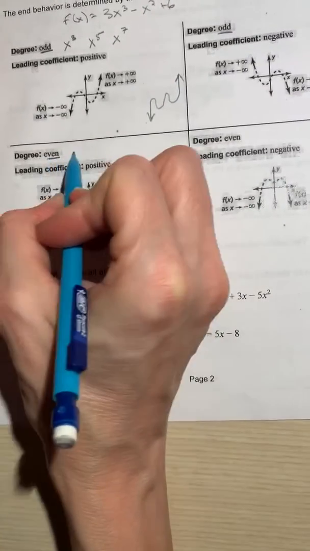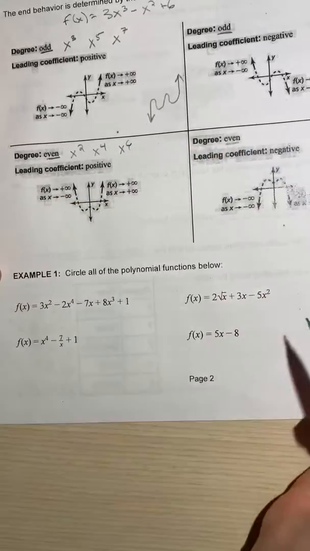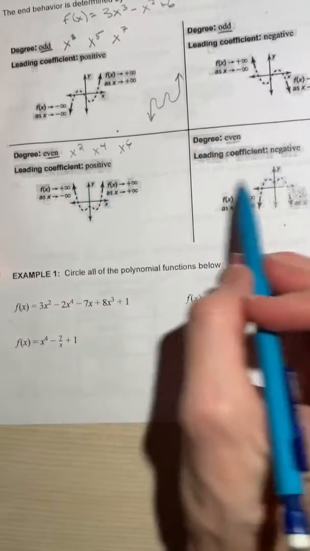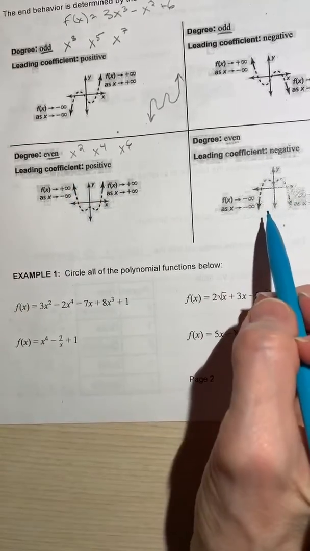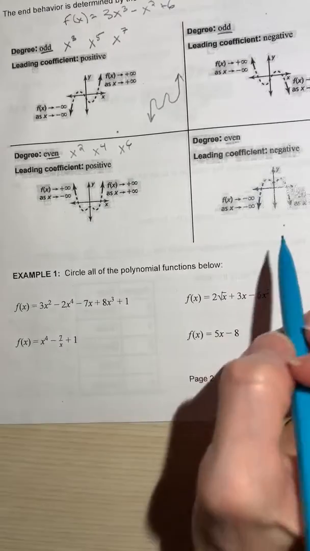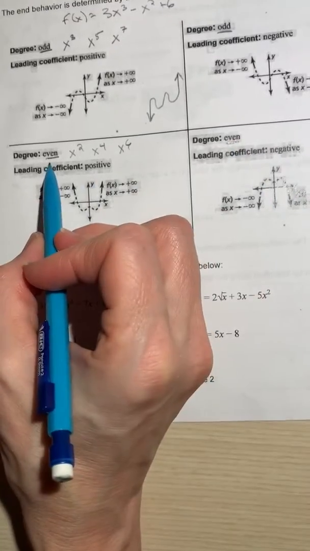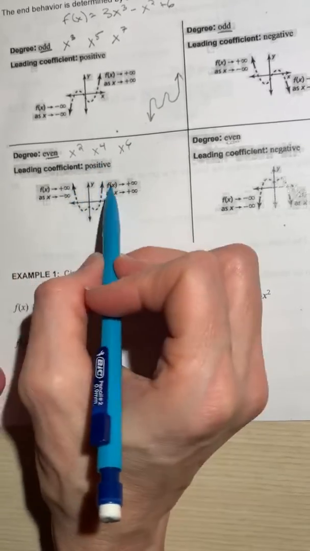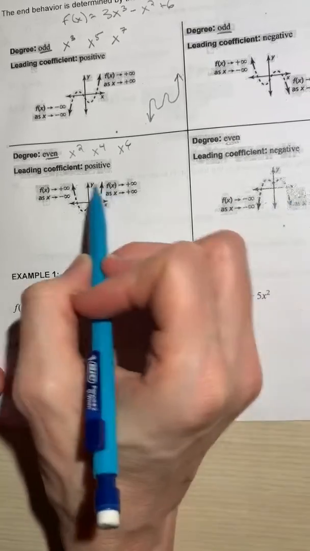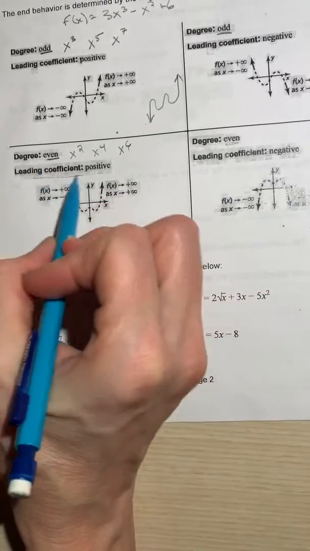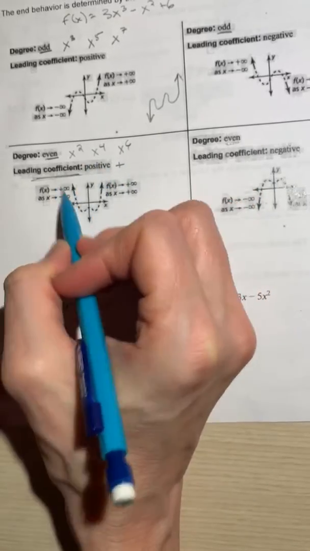Now, even degrees, those are like your x squared, your x to the fourth, your x to the sixth. Those have graphs where the ends are going in the same direction, either both up or both down. I'm going to do this down here because this one is actually the easiest. If your degree is even, you know that both ends are going in the same direction. The way you decide whether they're going up or down is you look at the leading coefficient, and if it's positive, the graph points up.